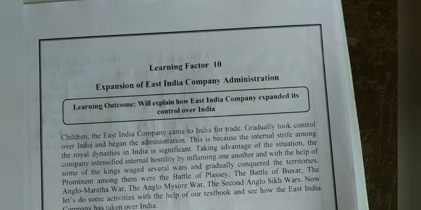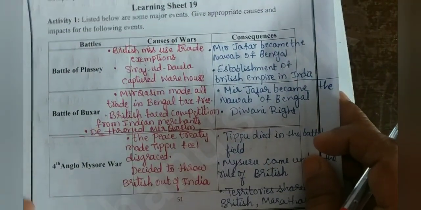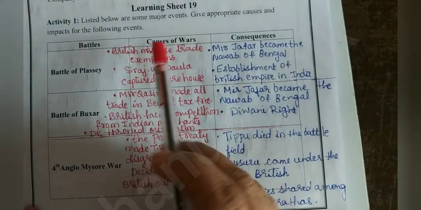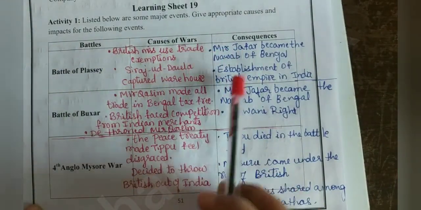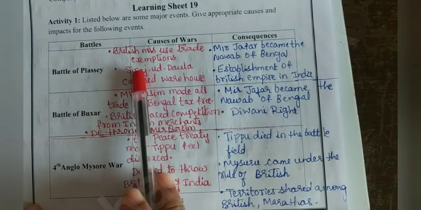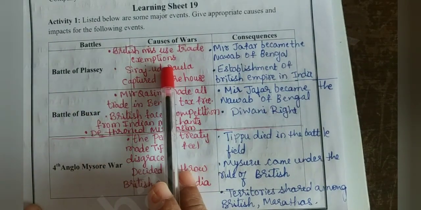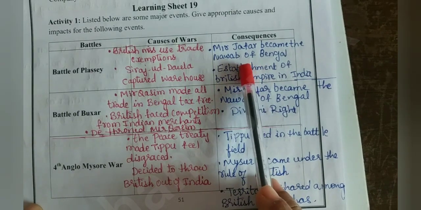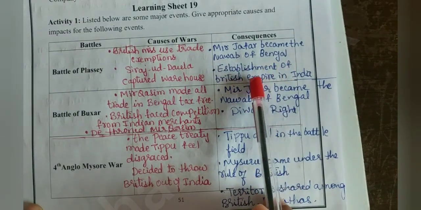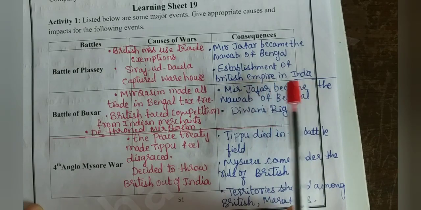Learning factor 10, read the given information. Learning sheet 19, activity 1. Here some major events are given. We have to write the causes of wars and consequence. Battle of Plassey, British misused trade exemptions. Siraj-ud-Dowlah captured warehouse. Consequence, Mir Jafar became the Nawab of Bengal. Establishment of British Empire in India.